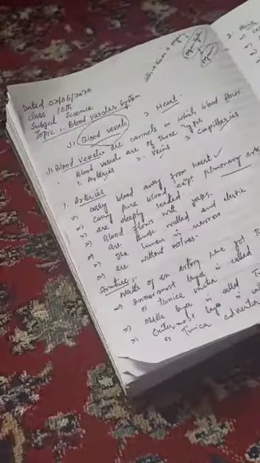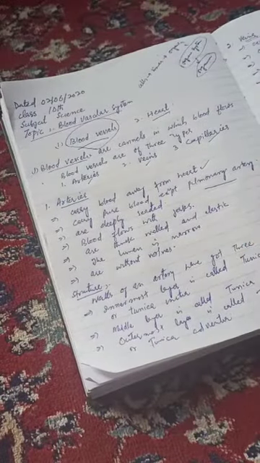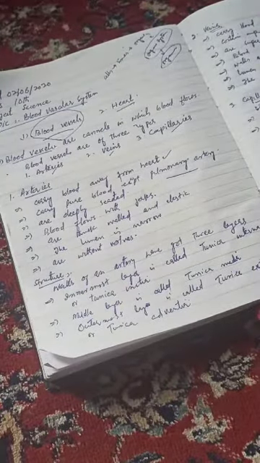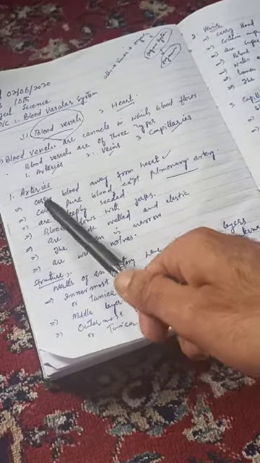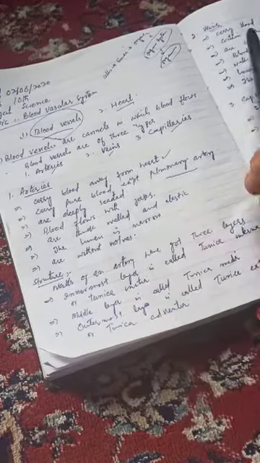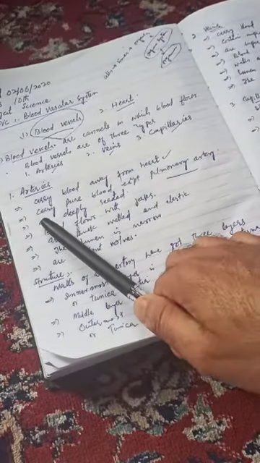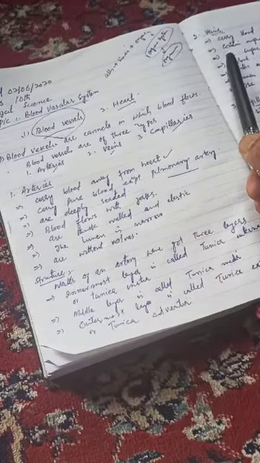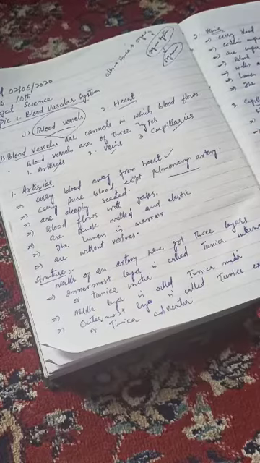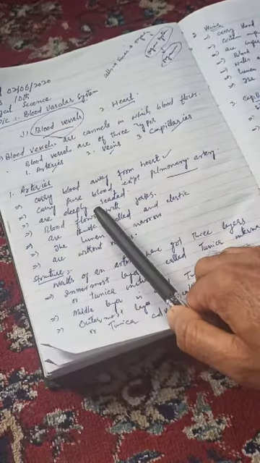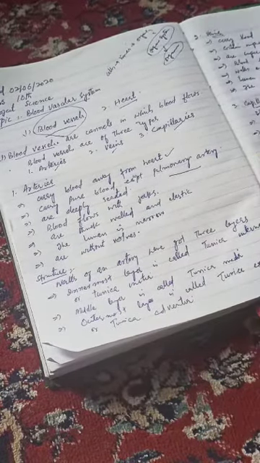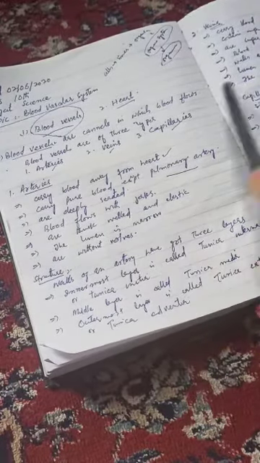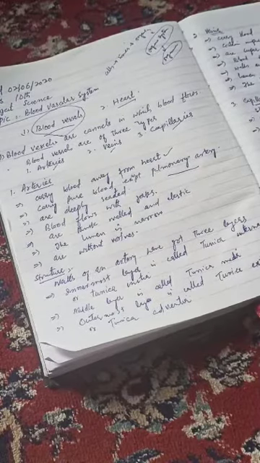So we have discussed the arteries, veins, and blood capillaries. You must have understood the difference between arteries and veins. Arteries carry blood away from the heart. Veins carry blood towards the heart. Arteries carry pure blood except the pulmonary artery. The veins carry impure blood except the pulmonary vein. Arteries are deeply seated. Veins are superficial. In arteries, blood flows with jerks, and in veins, blood flows smoothly.